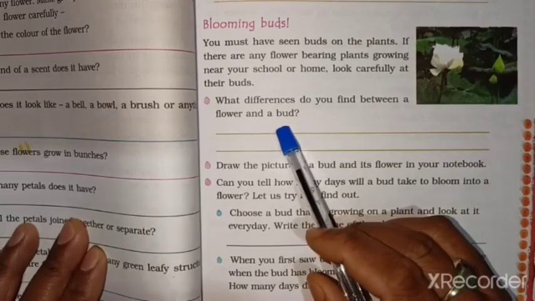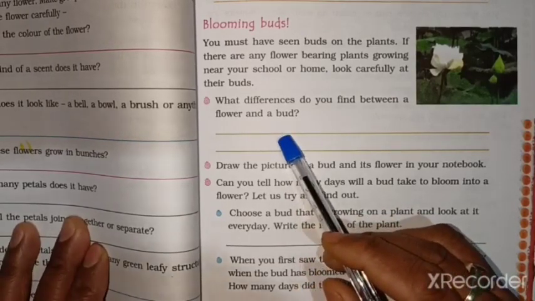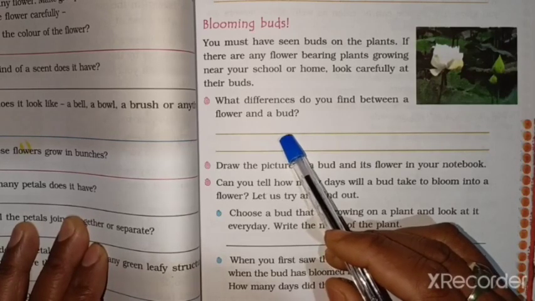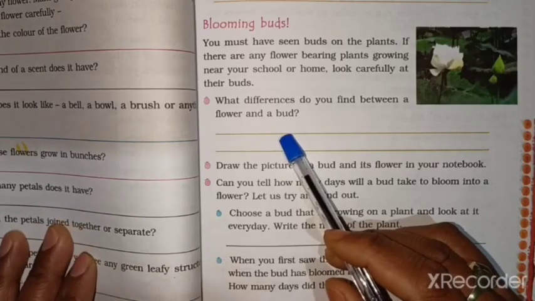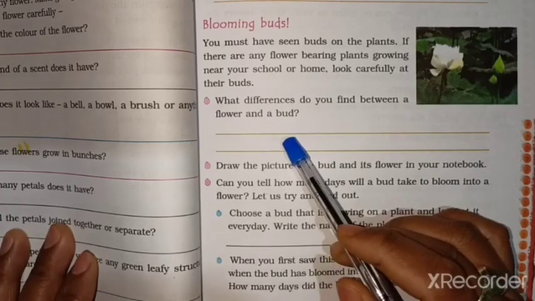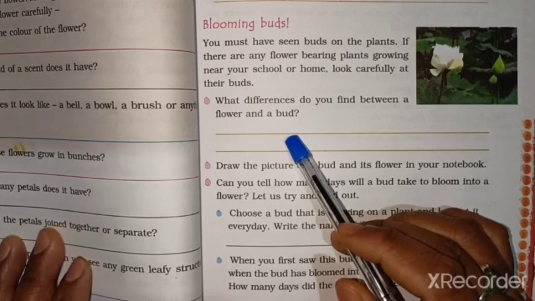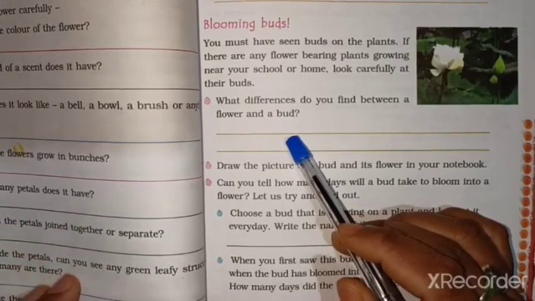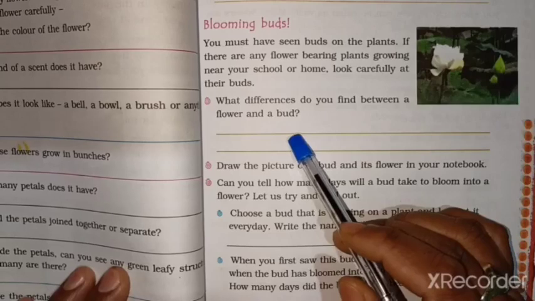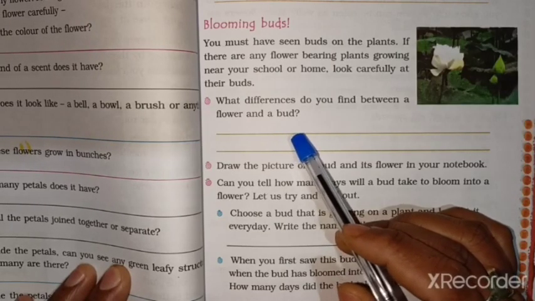A small part that grows on a plant and develops into a flower is called a bud. A flower developed from a bud is the reproductive structure of a plant, and buds actually form the very early phase of flower formation. So these are the points.